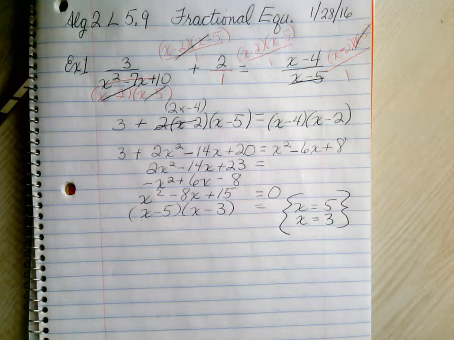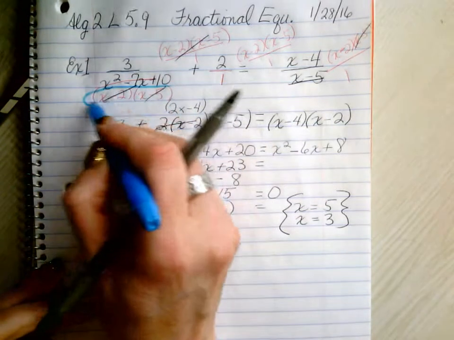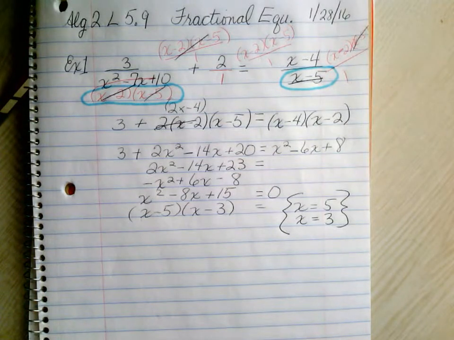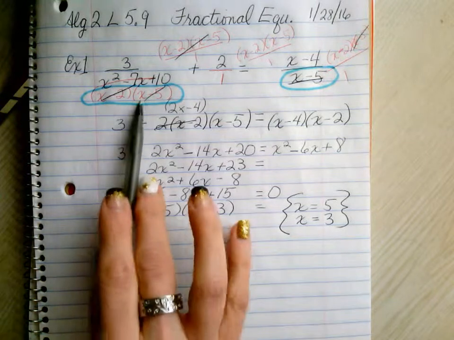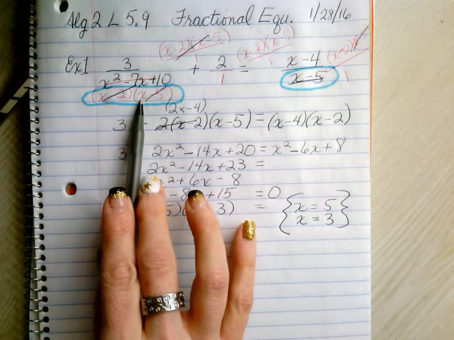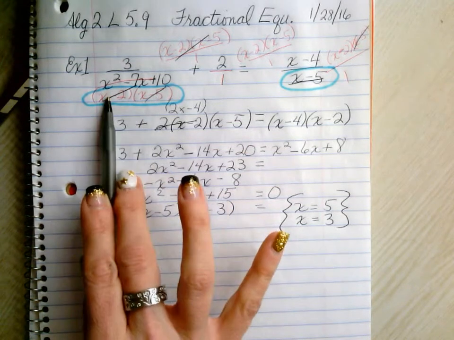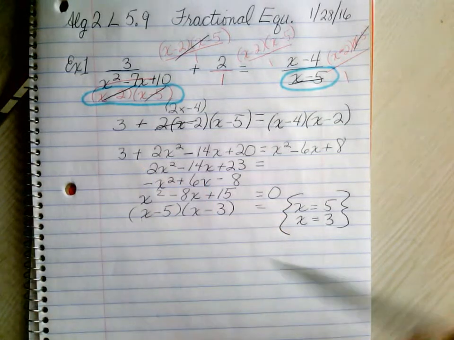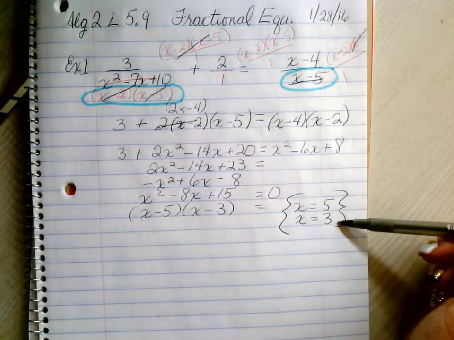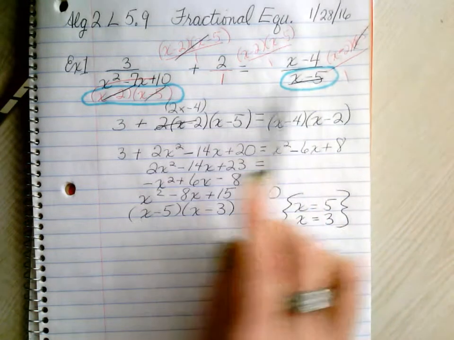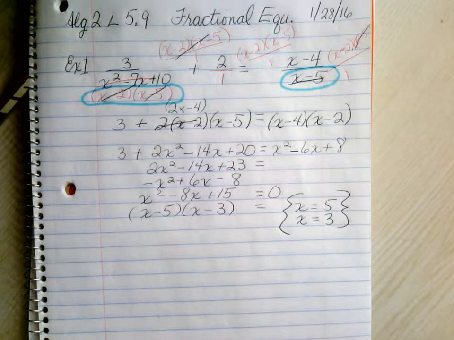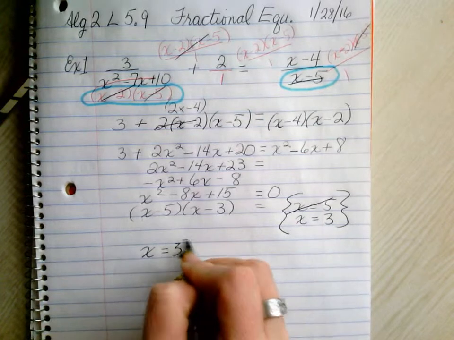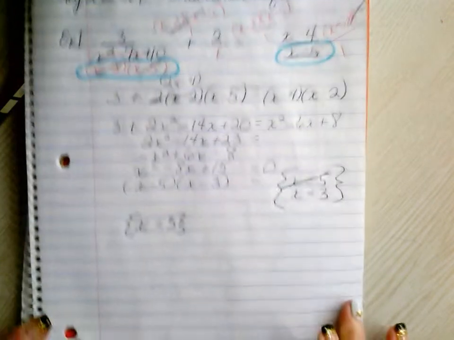Okay? Go back to this original piece. Okay? There's your original denominators in factored form, so it's easier to see. If my denominator includes a 5, 5 minus 5 is 0, 0 times 3, no good. You can't have 0 for a denominator. Okay, so when you find multiple solutions like this, you have to check back to make sure that both of them work. If not, the one that doesn't work, you throw out. Therefore, the answer is 3. And only 3.